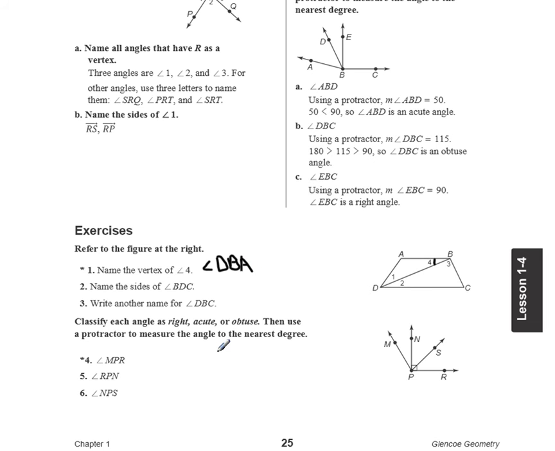Number 4. Classify each angle as right, acute, or obtuse, then use a protractor to measure the angle to the nearest degree. Well, I can't use a protractor on the smartboard, but I can determine if it's right, acute, or obtuse. So we're talking about angle MPR. Here's 90 degrees. This angle right here is 90 degrees.